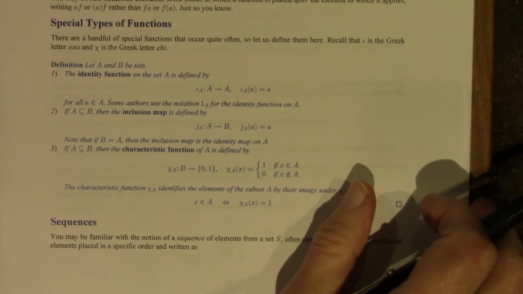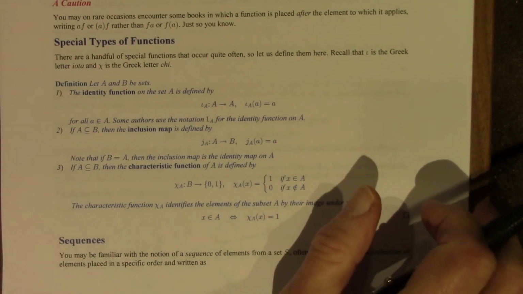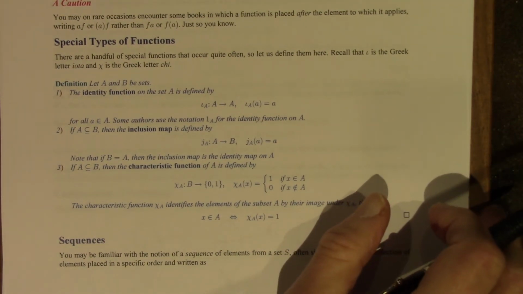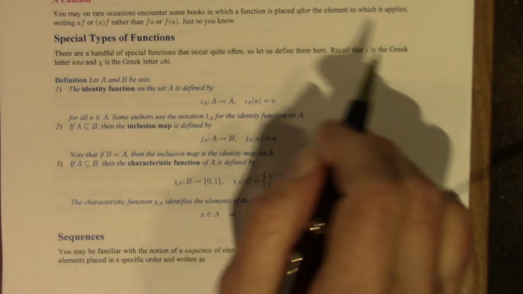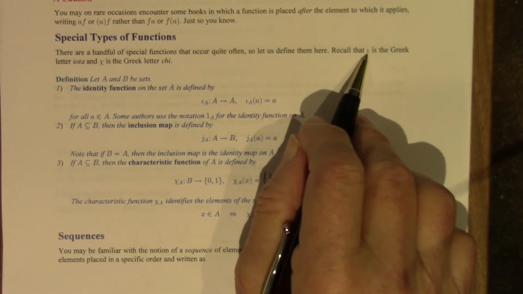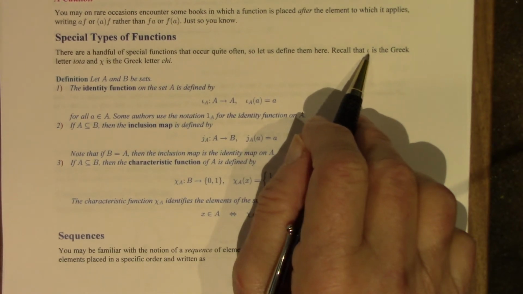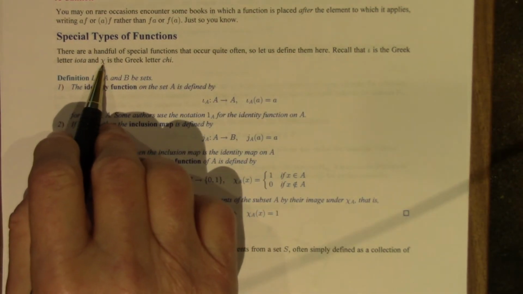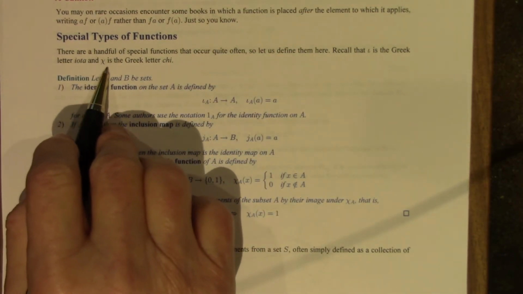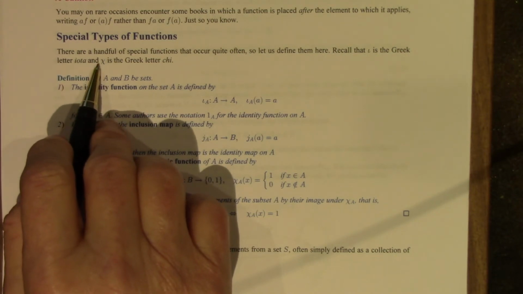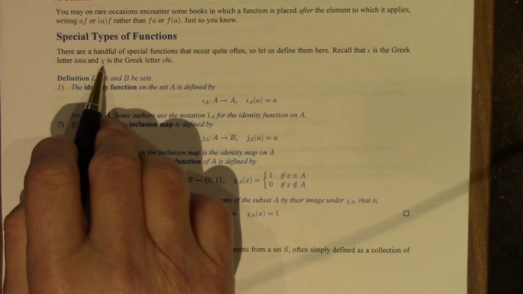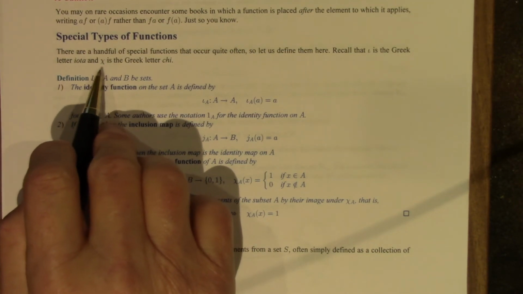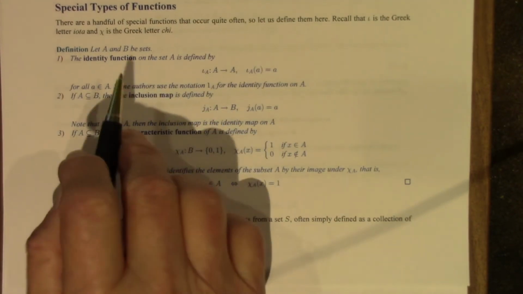There are a handful of special types of functions, very simple functions that you should be very familiar with. Just as a reminder, this symbol is the Greek letter iota, a Greek I. And this symbol is the Greek letter chi. It looks like an X, but it's curved a little bit and lowered down a little bit. So it's definitely not an uppercase X. When you write this symbol, try to be careful that it doesn't look like an uppercase X.